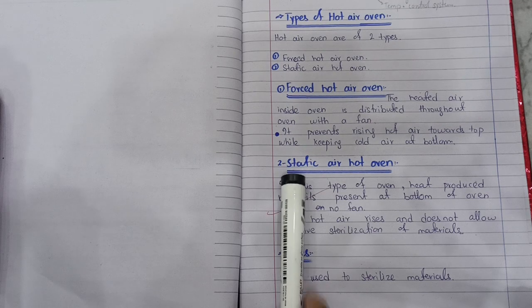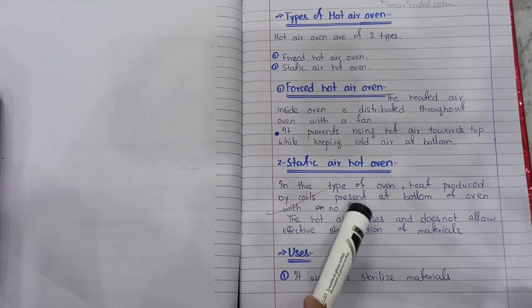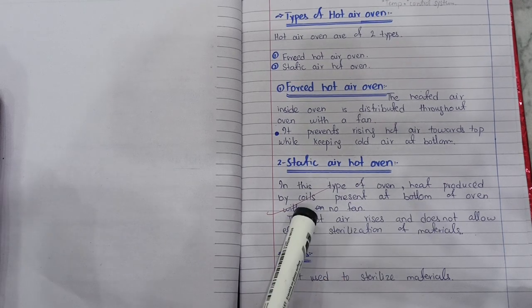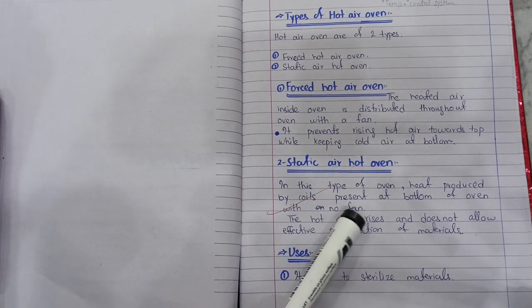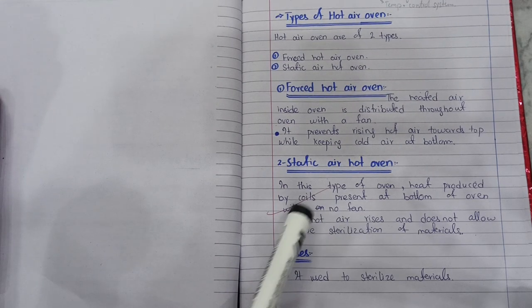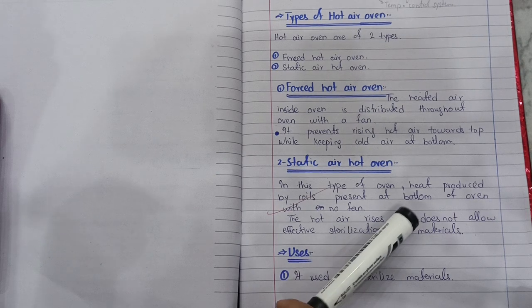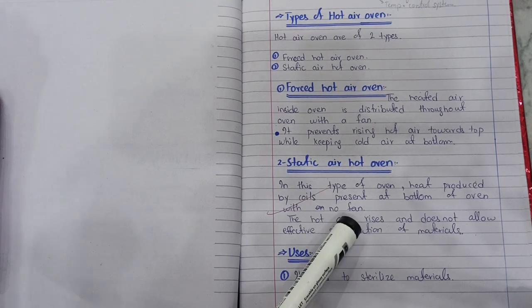जो दूसरी टाइप का ओवन है स्टैटिक एयर ओवन, इसके अंदर क्या होता है, it is a type of oven, heat produced by the coils. तो यहाँ पर जो हीट प्रोड्यूस होती है वो कॉइल्स से होती है. अब ये जो कॉइल्स होते हैं ये प्रेजेंट होते हैं at the bottom और फ़ैन नहीं होता है इस ओवन के अंदर.